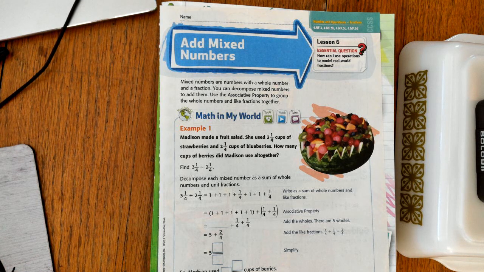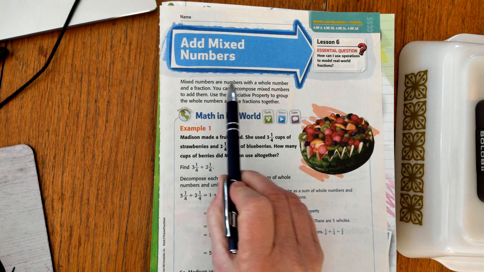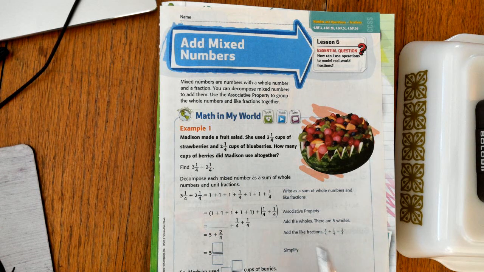Hi, so today we're going to be working on Chapter 9, Lesson 6, and we're going to be adding mixed numbers. So we've already covered mixed numbers, so you just need to remember that mixed numbers are numbers with a whole number and a fraction. I call them mixed up numbers because I can't decide what they want to be. They have a whole and a fraction.